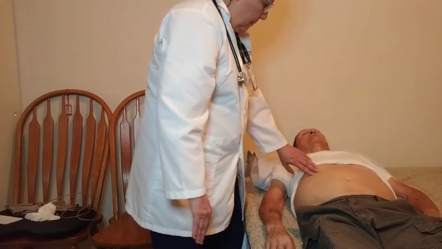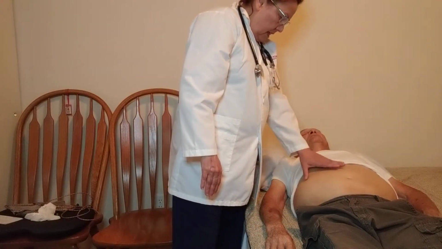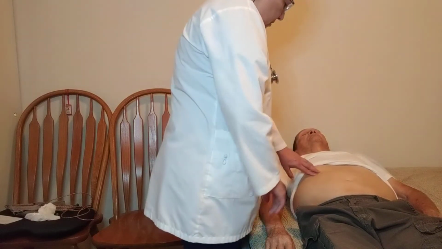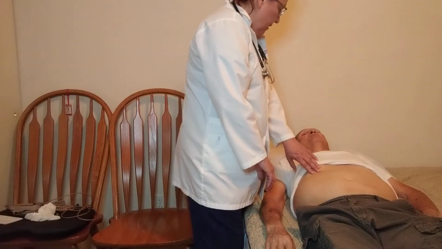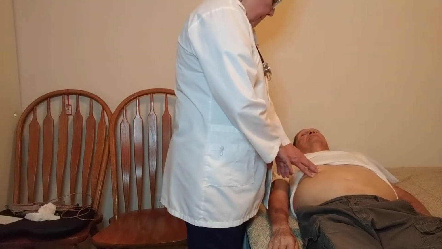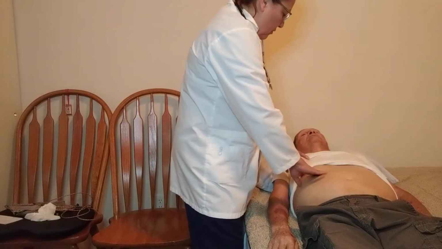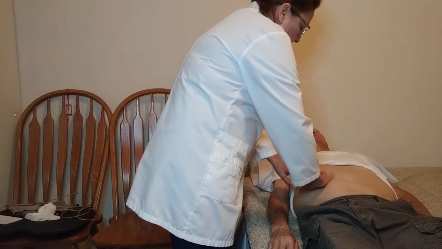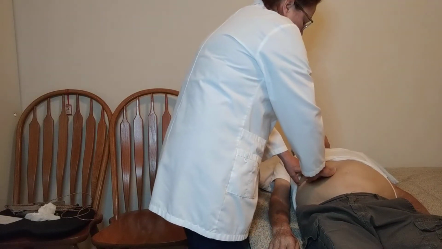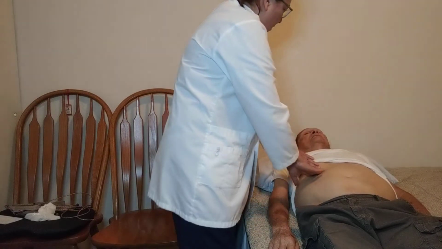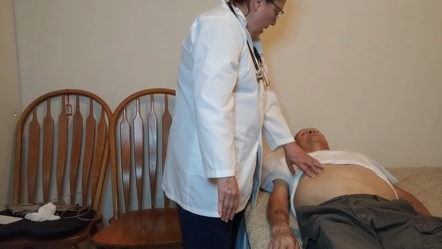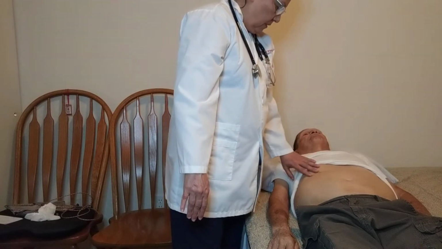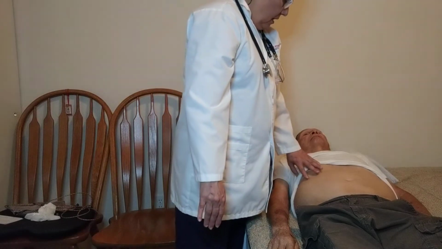Okay, now I'm going to do a test to see if the liver is enlarged or tender. So I'm going to ask you to take a big, deep breath, and when you do that, I'm going to push here. When I count to 3, you take a big, deep breath. 1, 2, 3, deep breath. And release. Did that cause any pain? No. Okay, that's called the Murphy sign. Oh no, it's not the Murphy sign, it's just checking for an enlarged organ.